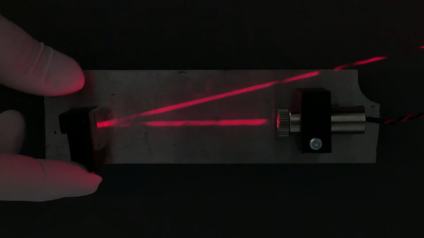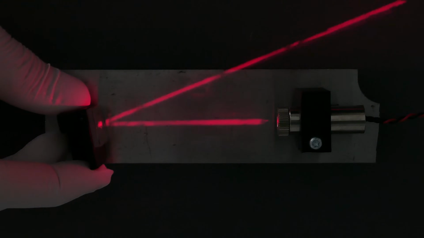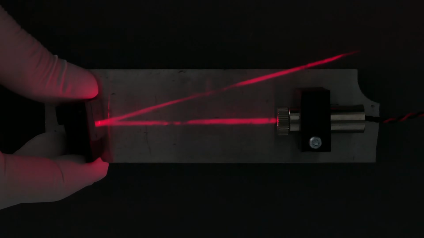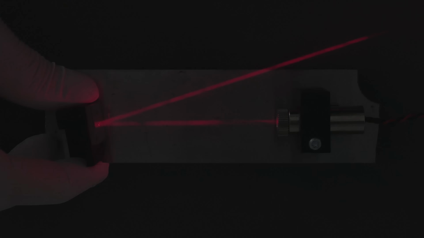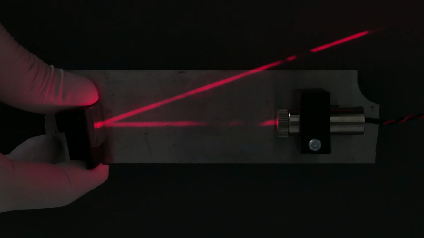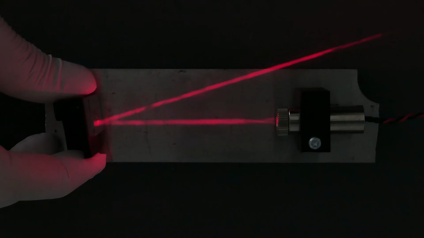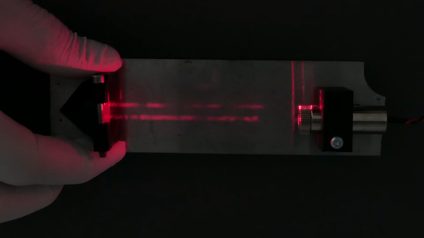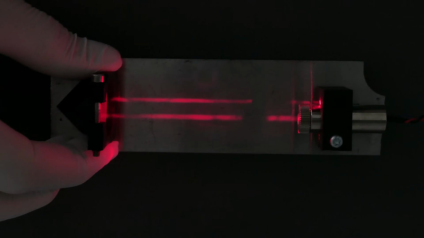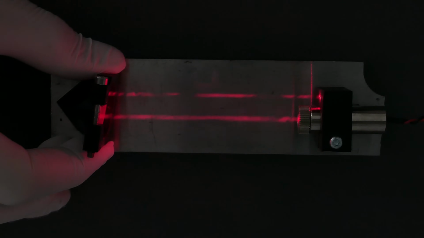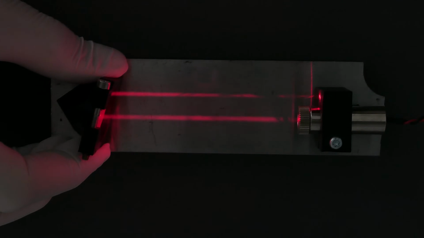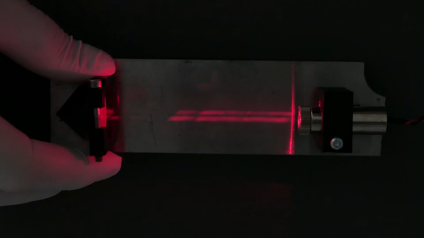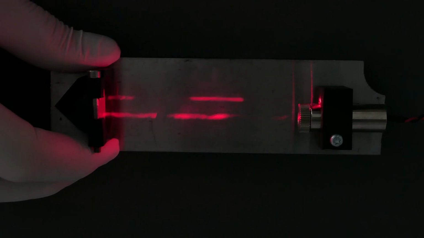For comparison, this clip shows a normal mirror. The direction of the reflected beam changes when the mirror is rotated. However, moving the mirror within its plane does not alter the beam path. The corner cube reflector shows the opposite behavior. Changing the angle of the reflector does not alter the direction of the return beam. Moving the reflector along its front face plane creates a beam offset.